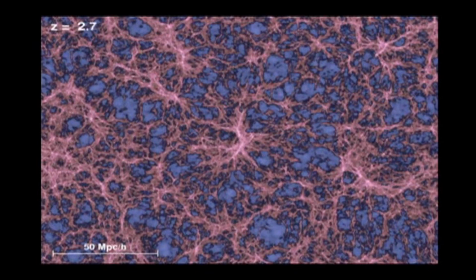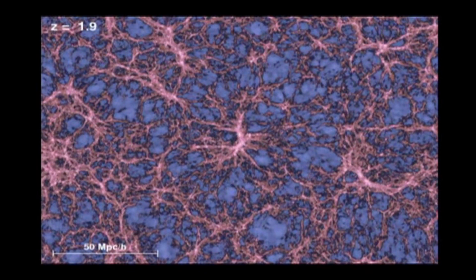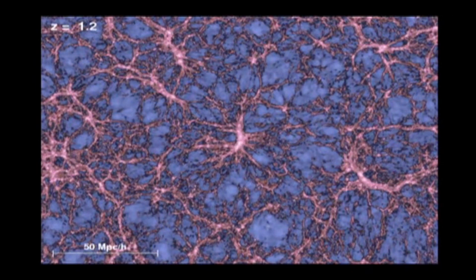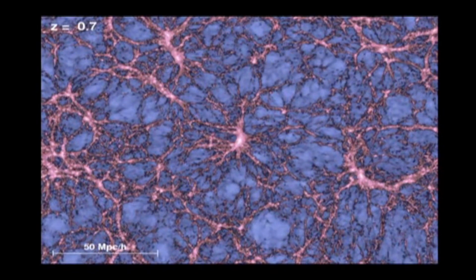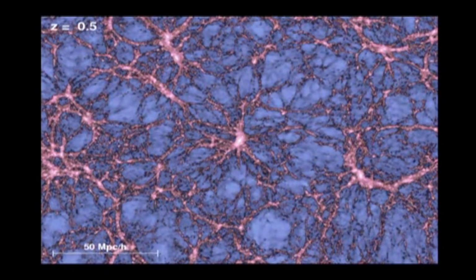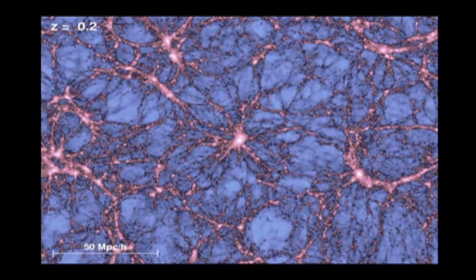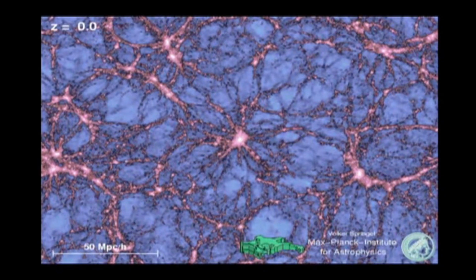As time passes, notice how the filaments near big clusters contain hundreds of galaxies that are falling down onto the cluster. One might even call these rivers of galaxies. Just like normal rivers, they're flowing downhill, where in this case, downwards is towards the large mass of the cluster. And just as lakes grow as rivers feed them, so clusters grow as these filaments feed them.